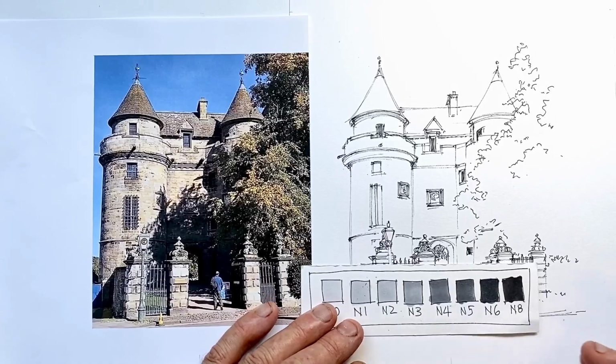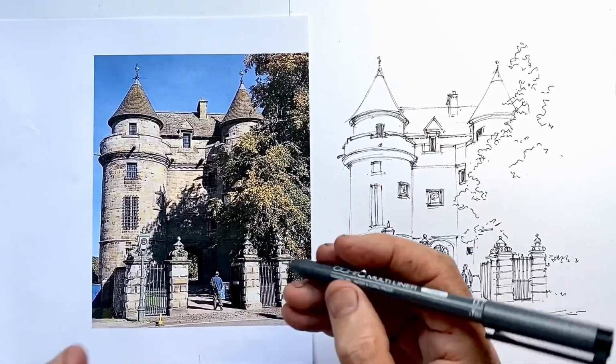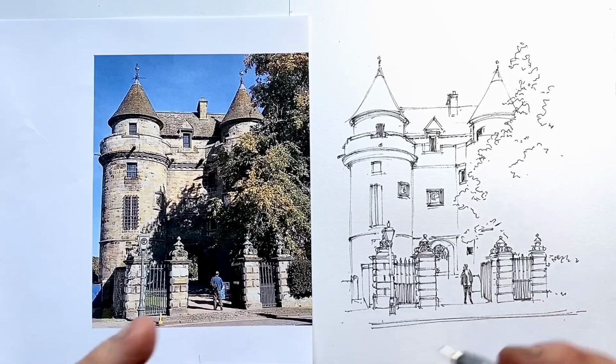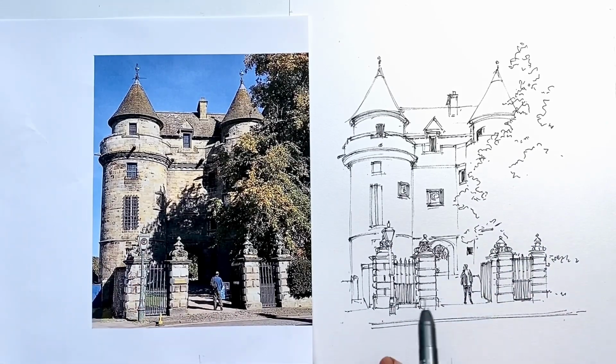the N4. With this tree, I'm going to do most of this with tone, but I still want a bit of line just to help to suggest to the brain exactly what's happening.